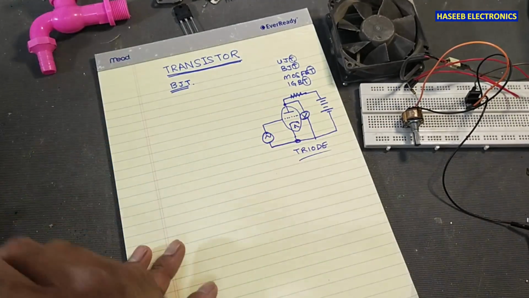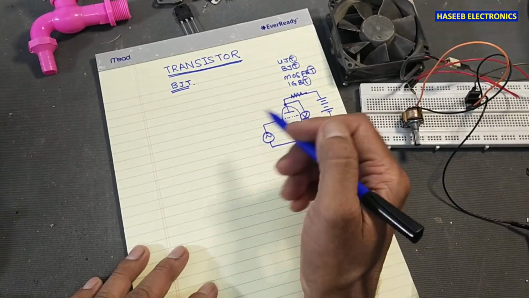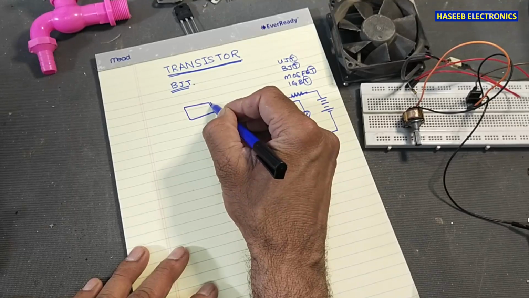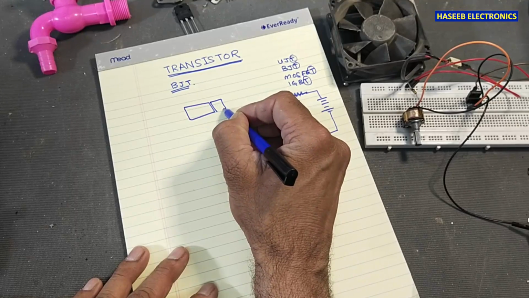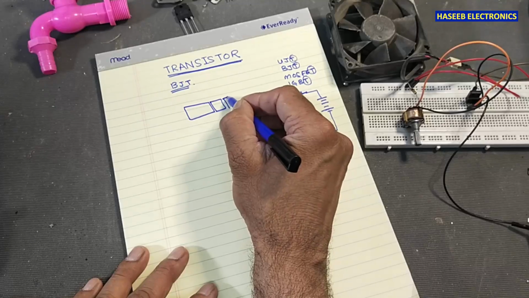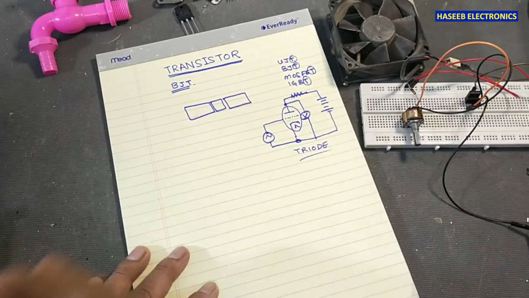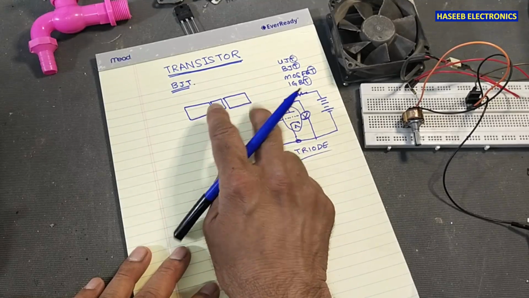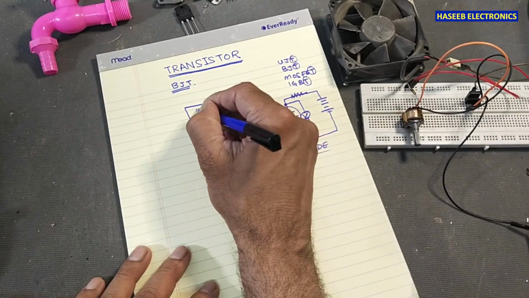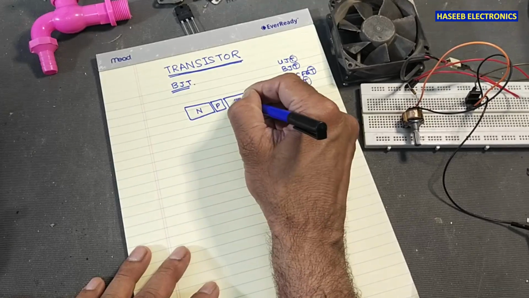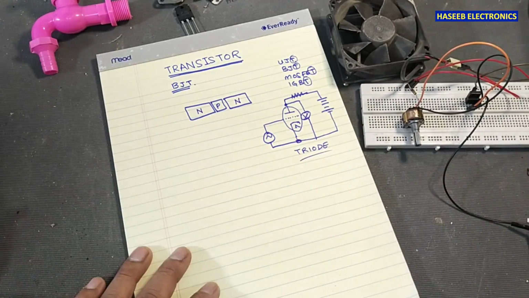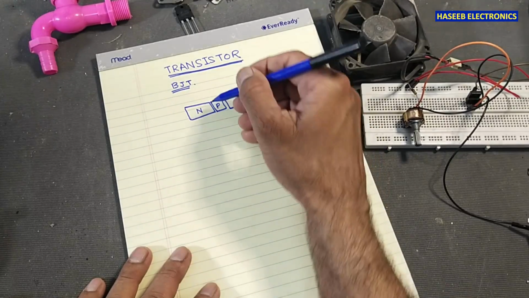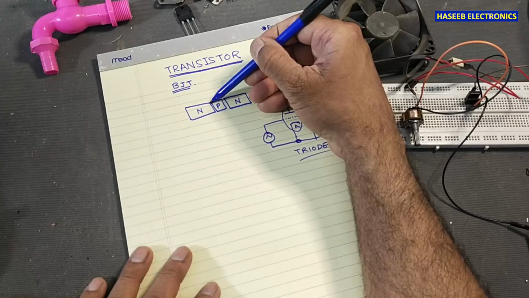In this BJT, what is the structure? It is a composition of one block, a second block, and a third block. Two different types of materials are used. For example, N type, P type, N type. When these materials are placed together, they make a junction.